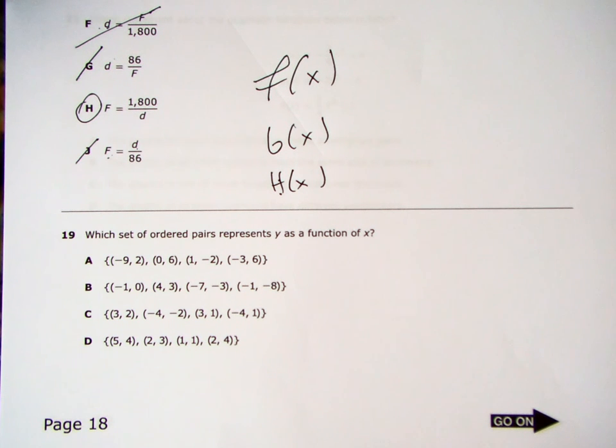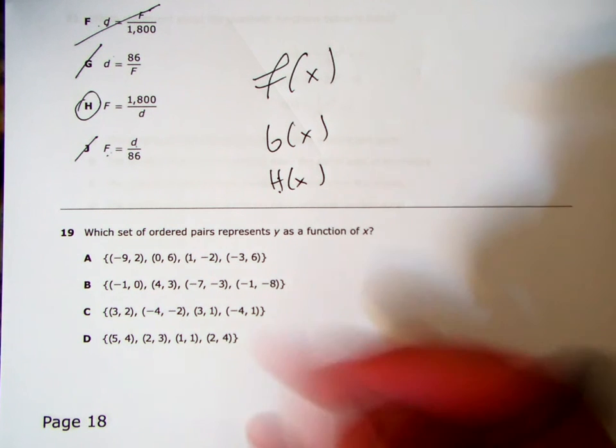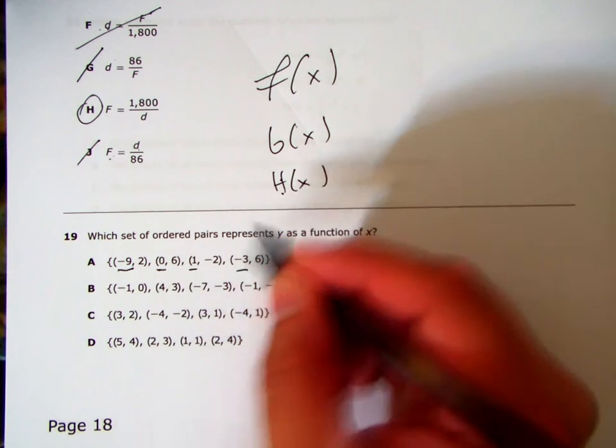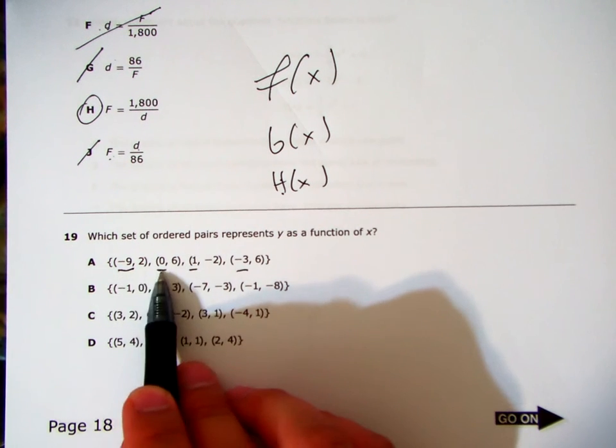Okay, so basically it says which set of ordered pairs represents y as a function of x. So I'm going to tell you something. Basically, if the x doesn't repeat, then it's a function. If the x repeats, then it's not a function. Okay, so let's look at the x terms. So negative 9, 0, 1, and 3.